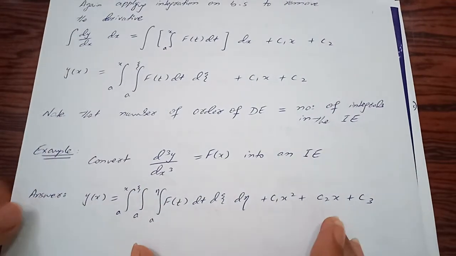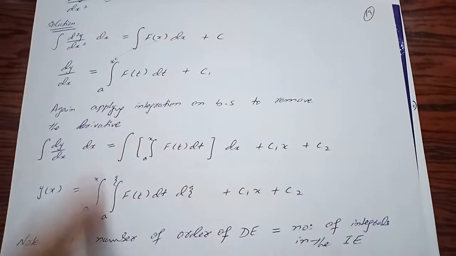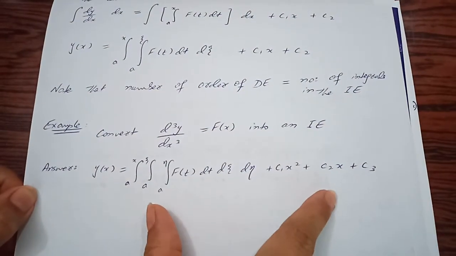And the answer is this one. You can try doing this using the same method and just check whether you're getting the same answer or not.